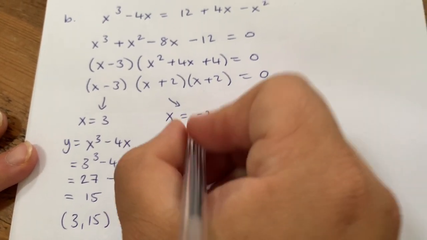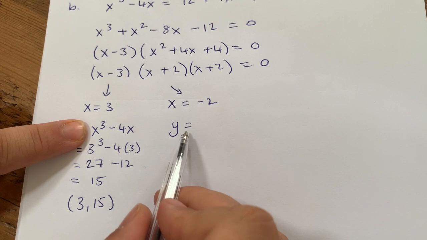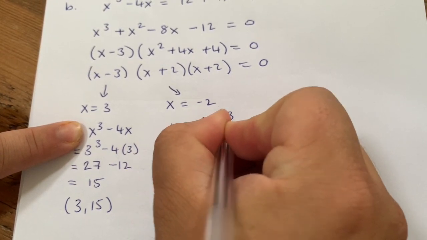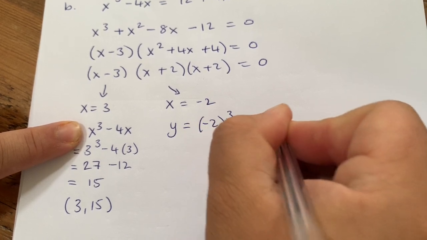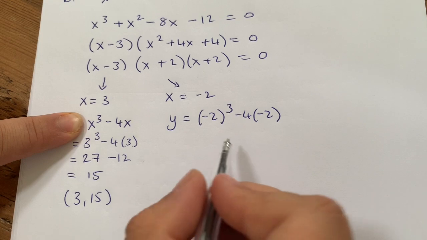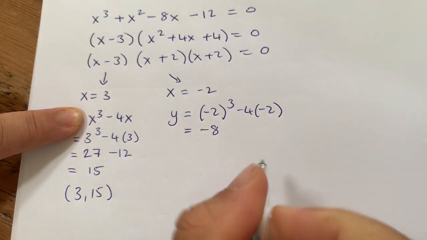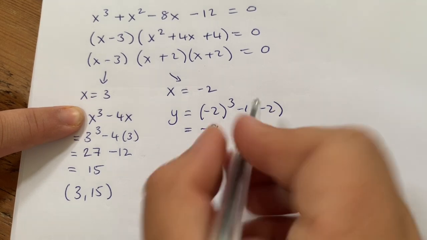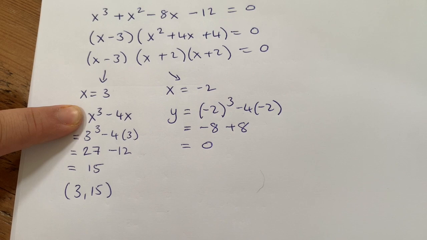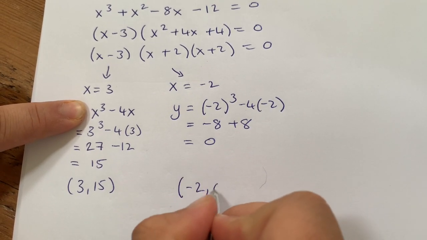And going over to this one, replace the x's and the y with -2. So get (-2) cubed minus 4 lots of (-2). Please remember the brackets for a negative number. Right, (-2) cubed is -8. -4 times -2 is +8. So therefore that is 0. So therefore the final point of intersection is (-2, 0).